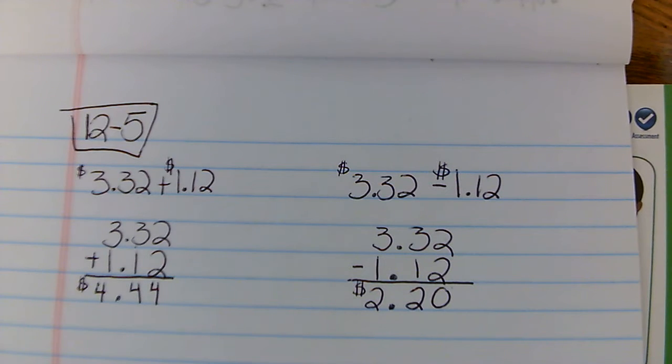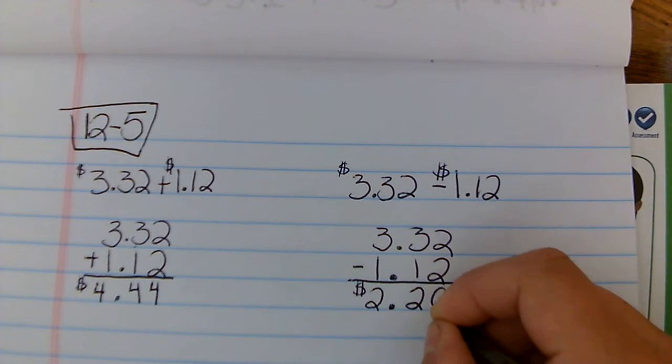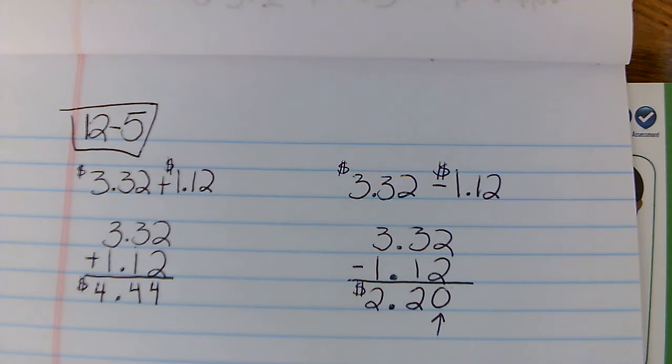Now, you might be saying this to me, Miss R, I thought you said if there is nothing after it, I don't have to put that 0. You're absolutely right, except with money. Money always, always, always goes out to the second spot, even if there's no number there except 0. So we always put it out to the second spot, even if you have to put that 0 placeholder.